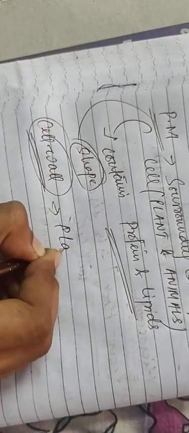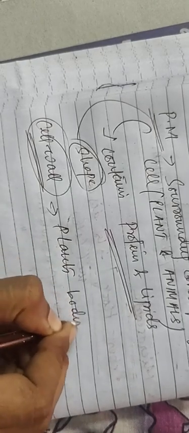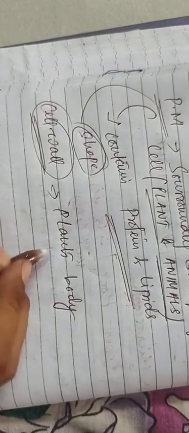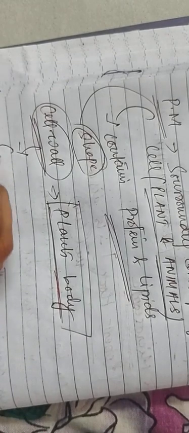Next one is the cell wall. This cell wall is only present in the plant's body. Please remember this thing. The plasma membrane is present in both animal and plant's body, but the cell wall is present only in the plant's body. And it is composed of cellulose. So this is the basic thing about the plasma membrane and the cell wall.